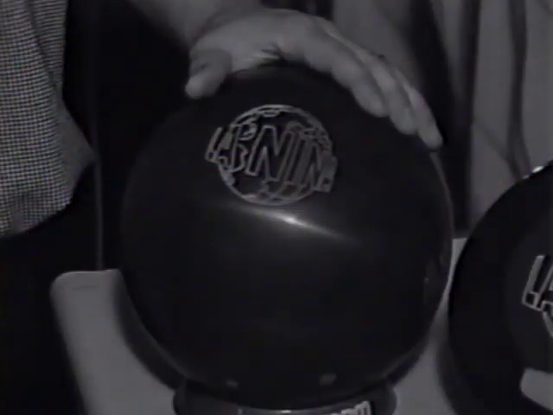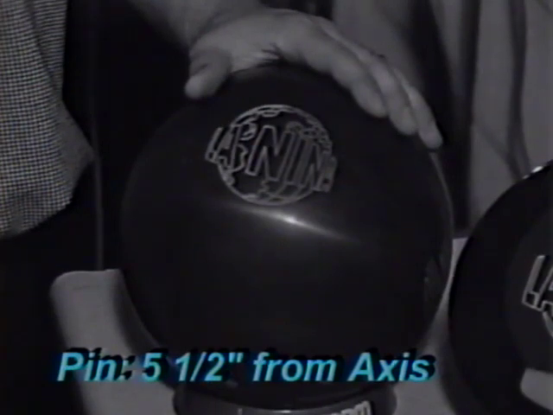Great. Well, let's get right to it. What do you think about the pin position for Pete Weber's La Nina on this medium volume, long distance condition we have down here? Well, the pin position I think we should use on this one would be a 5.5-inch pin from his axis point.